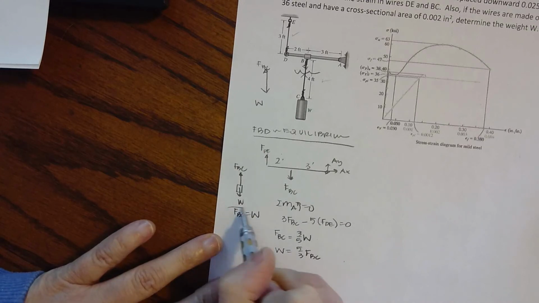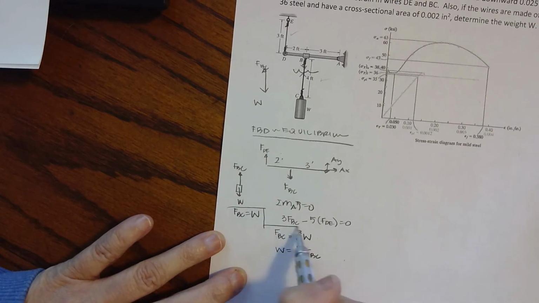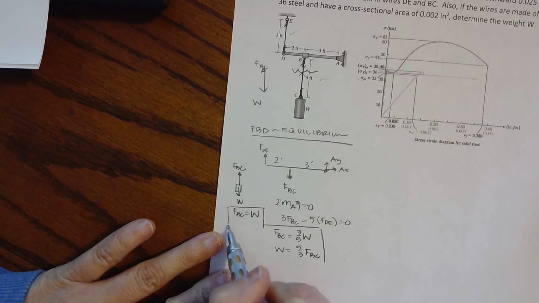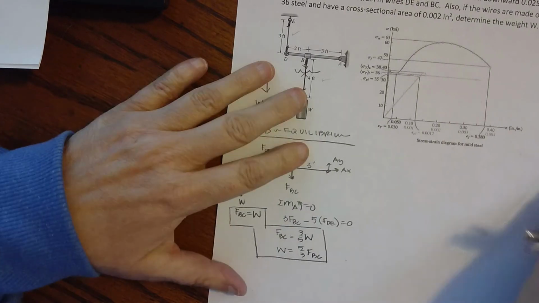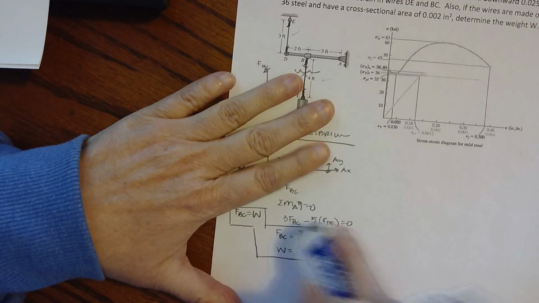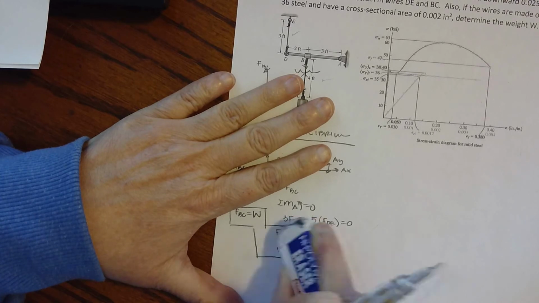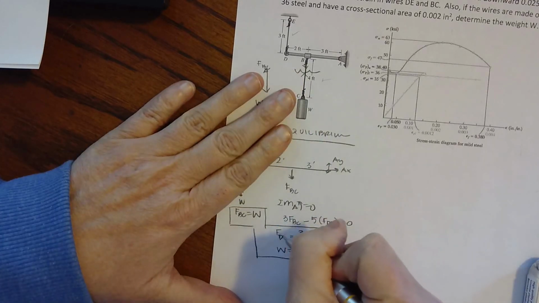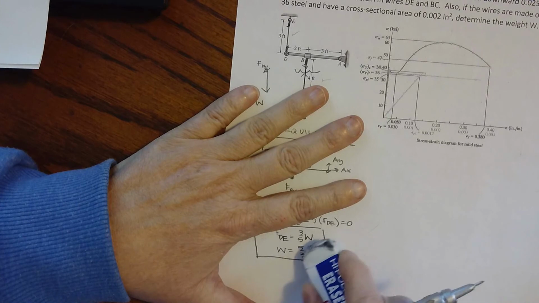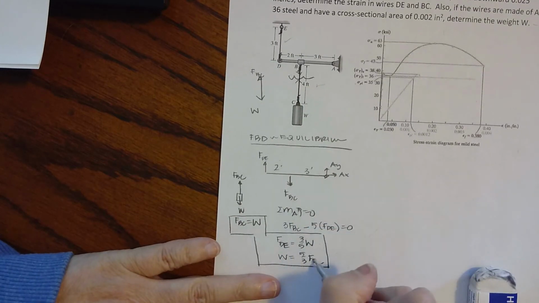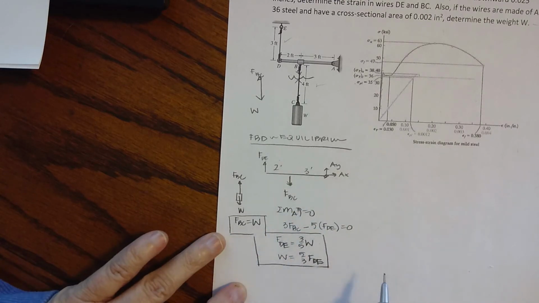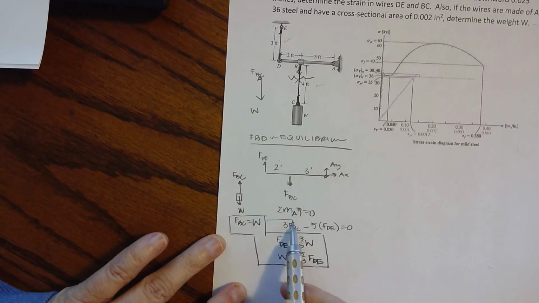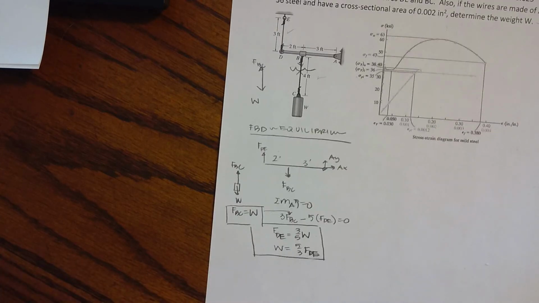And then we also want to remember that we are also going to be looking at how that weight affects both BC. Why do I have BC in here twice? This should be DE. Because I changed it. Let's go DE. This is DE. And I changed that force of BC was actually equal to W. So now we have everything in terms of W.